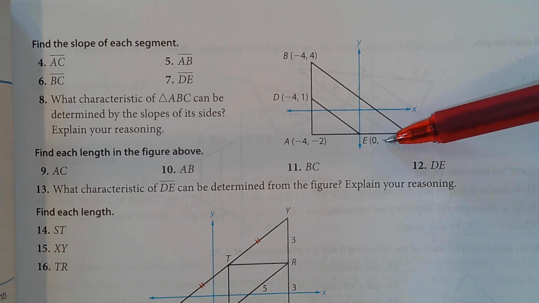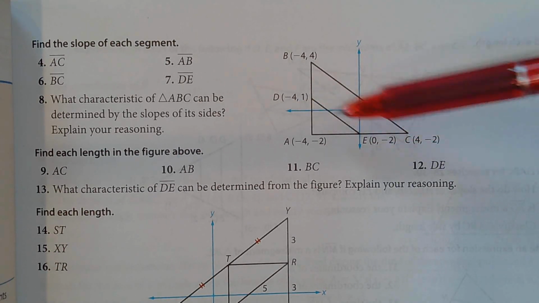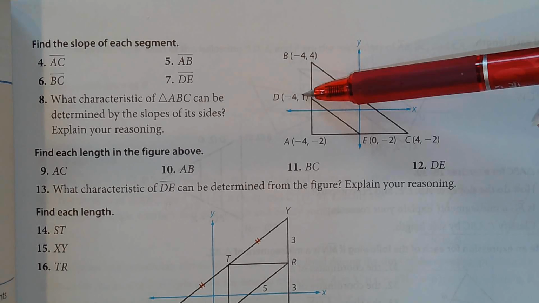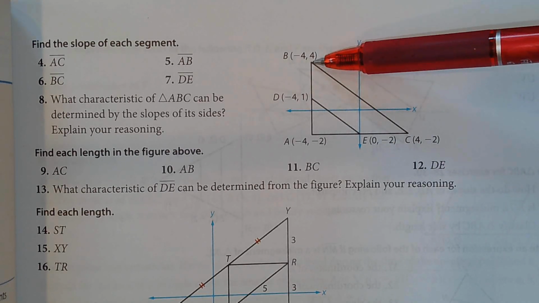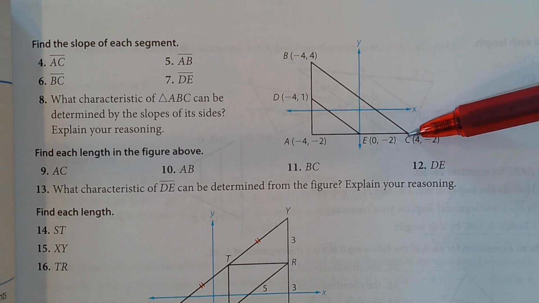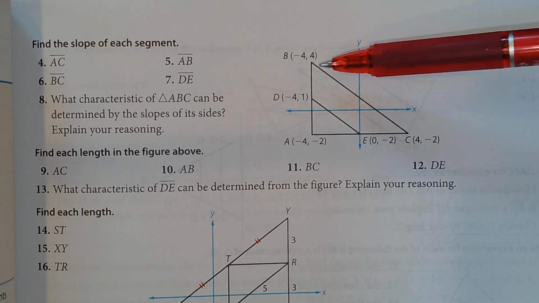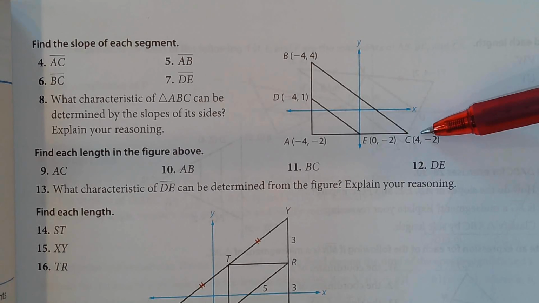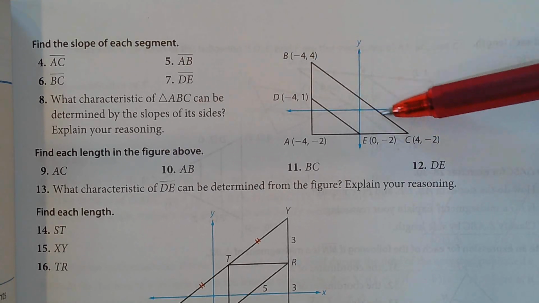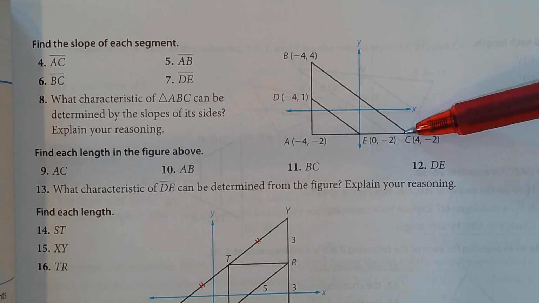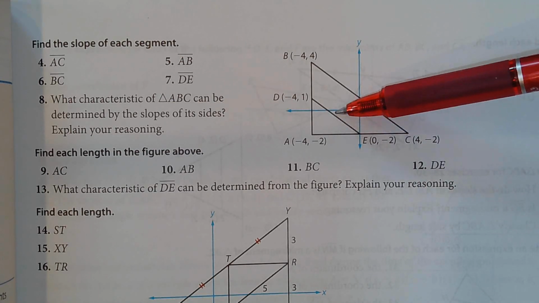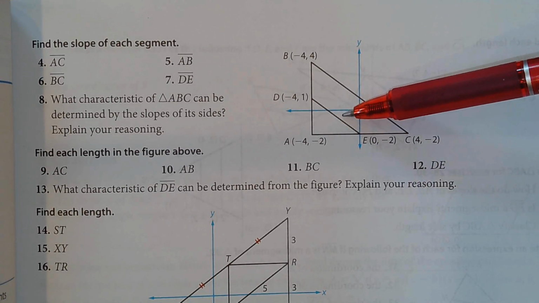If I don't tell you what the midpoints are, let's say you don't know what the ordered pairs are for D and E, but maybe you do know the ordered pairs for B and C. You can find the distance here. Use the distance formula with these two ordered pairs, find that length. Once you know this length, you'll know that the mid-segment is half of that.